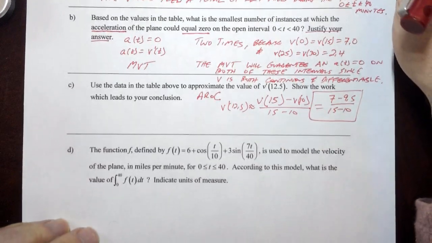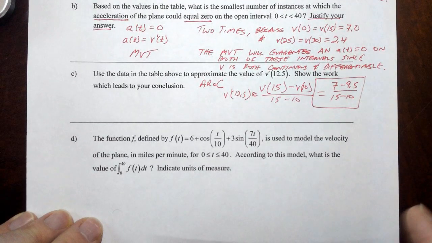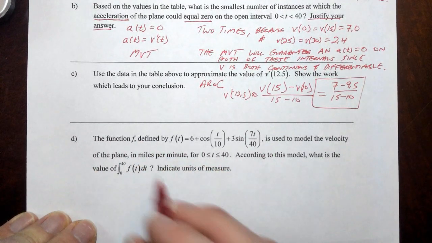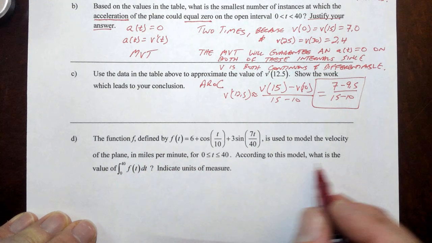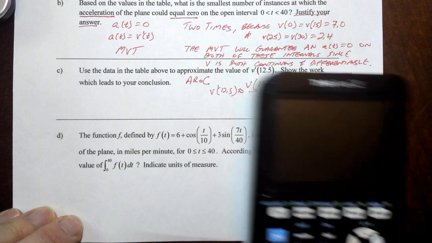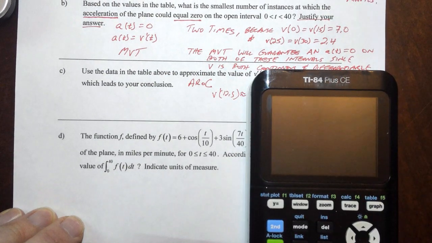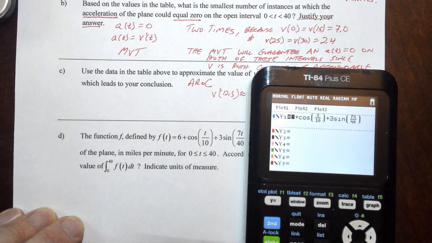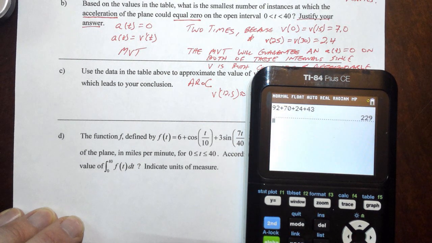And finally, with part D, this function, f of t, is used to model the velocity of the plane. According to this model, what is the value of this integral? Indicate units of measure. So let me bring the calculator back in. If I go to y equals, you can see the function is right there. So I want to do a definite integral for this, and you have not been taught this yet by me, so I apologize for that.